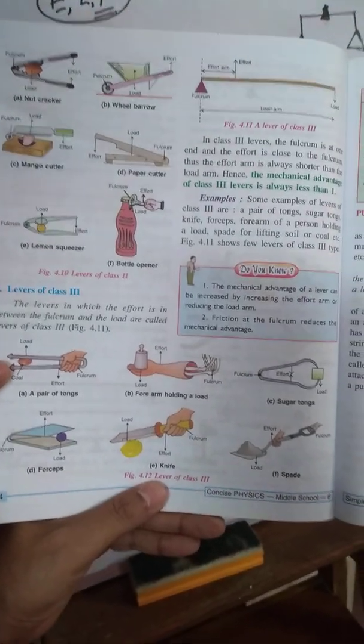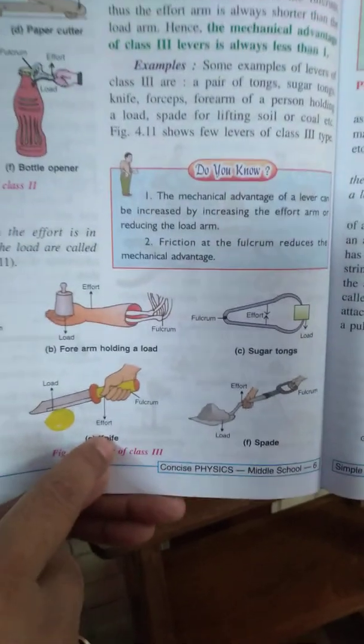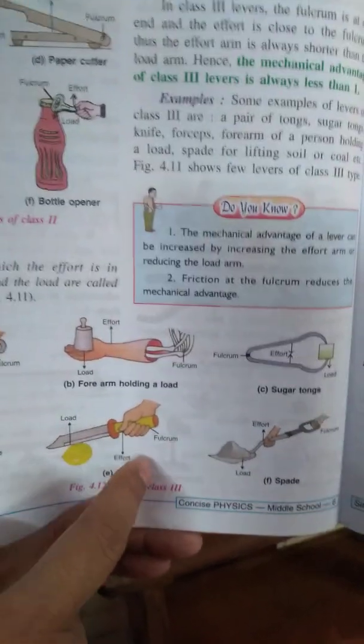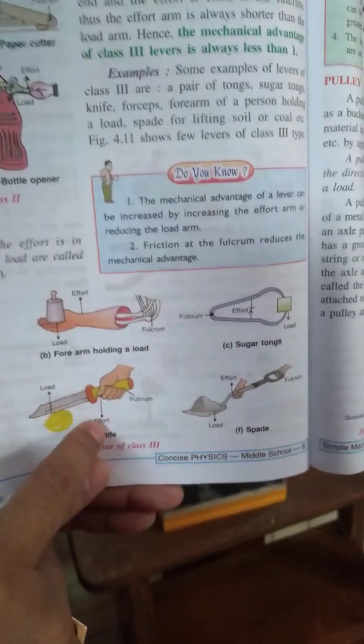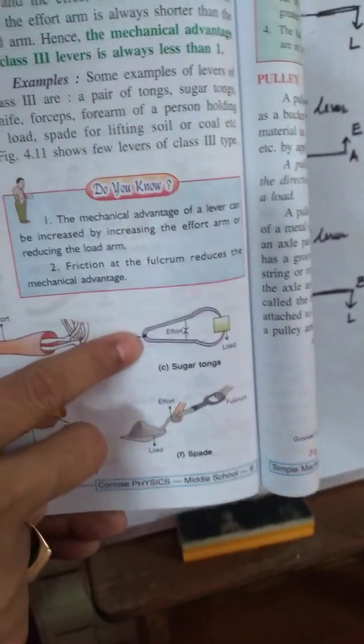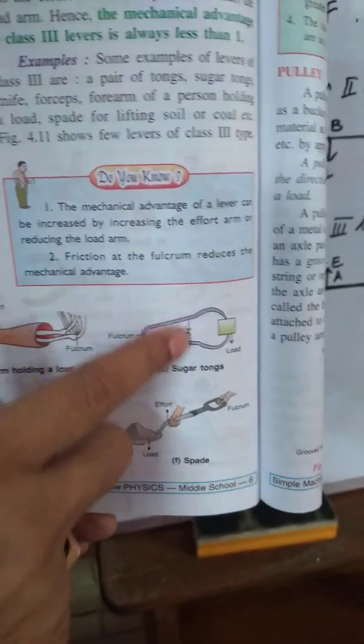The knife also: we are applying the effort here, here it is the effort point, here it is the fulcrum, and here it is the load. Sugar tongs, this is the position of the fulcrum, here it is the load, and the effort is situated in between fulcrum and the load. So these are the examples of class 3 lever.